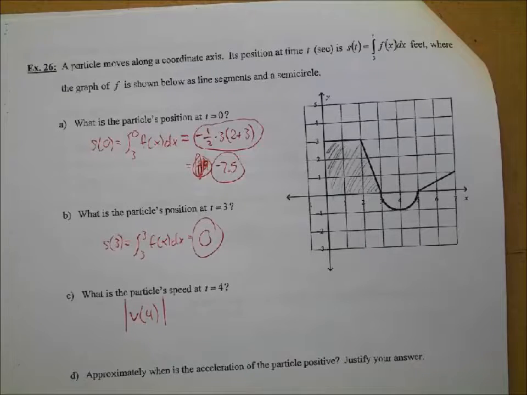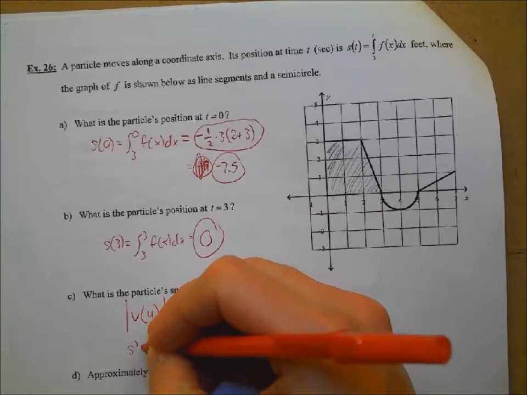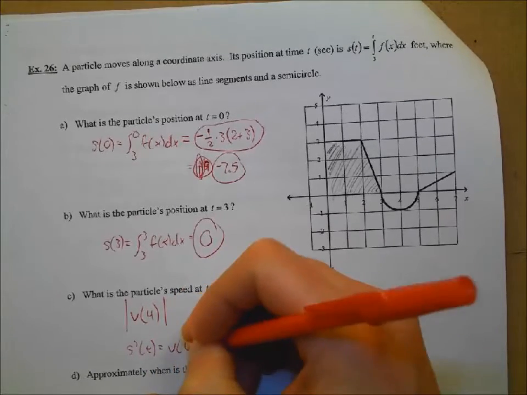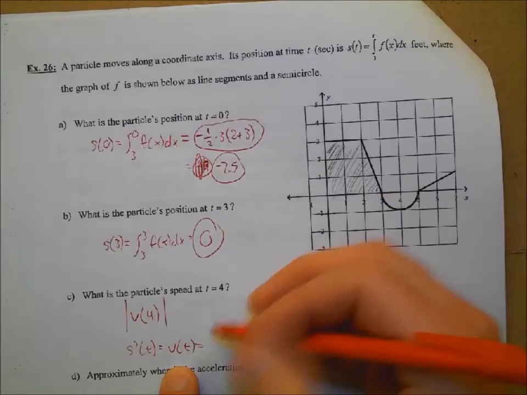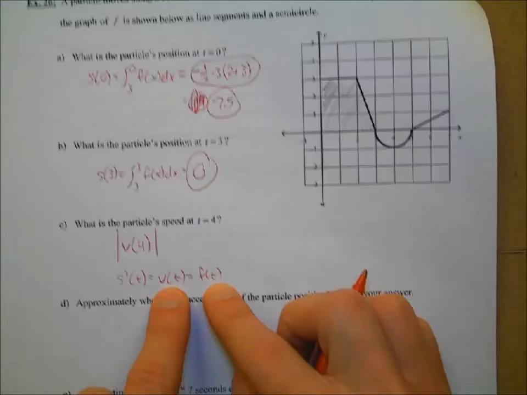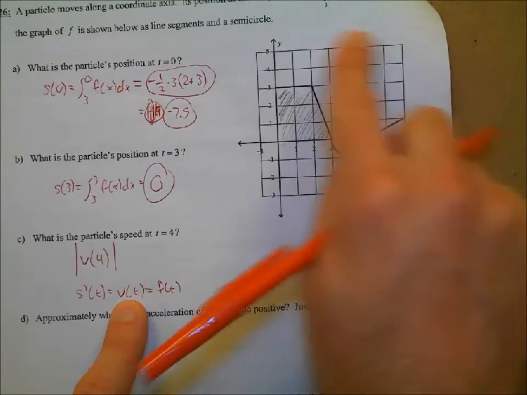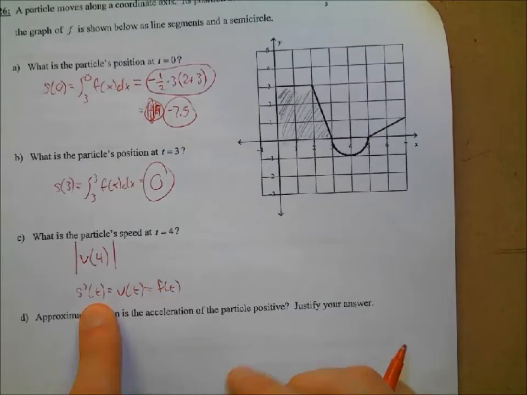This is kind of a pain here. So how do we find the velocity if we're given the position? What do we do? f is the velocity. That's what I was trying to say. We take the derivative of the position, right? That's the key thing to relate here. So s prime of t, which is equal to v of t, is the derivative of this integral. By the second fundamental theorem of calculus, it's just going to be f of t. So the velocity is this function f that we've got right here.